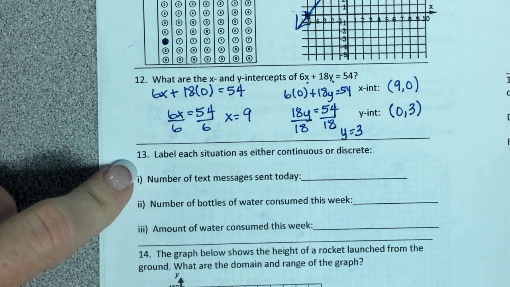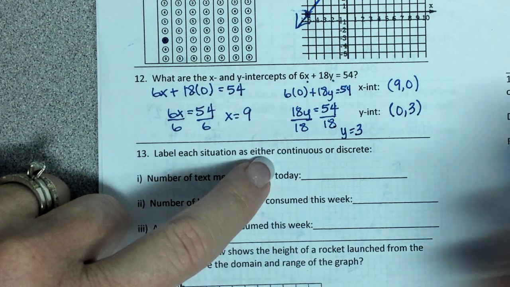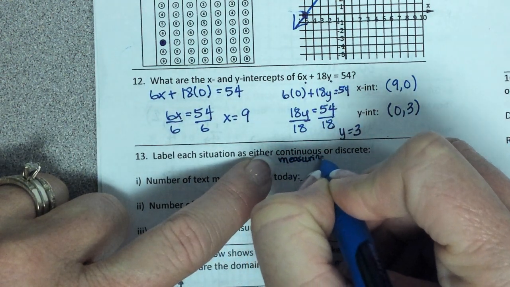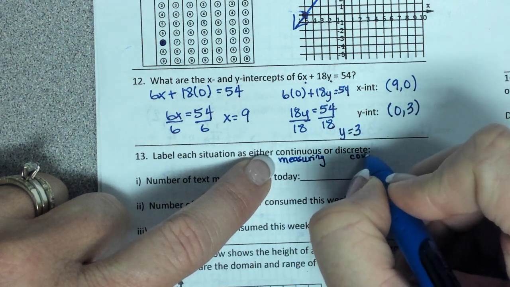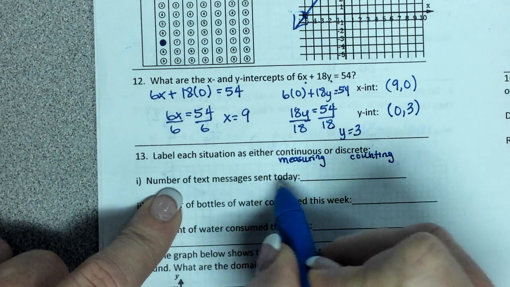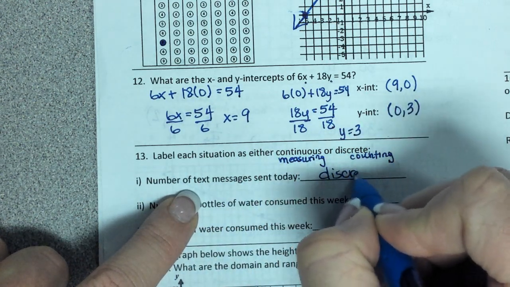Number 13, it wants us to label each situation as either continuous or discrete. So remember, for continuous, we are measuring, and for discrete, we are counting. So number of text messages sent today, that would be something that we would count, so therefore this is discrete.